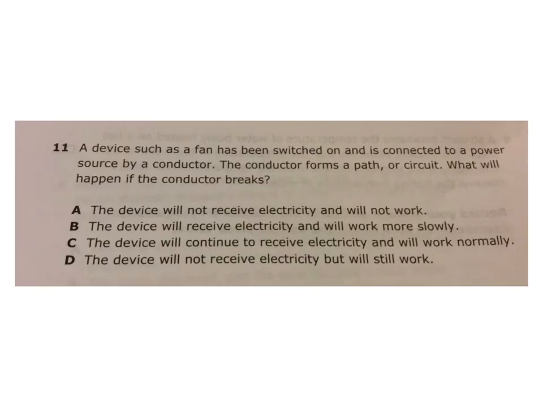Number 11. A device such as a fan has been switched on and is connected to a power source by a conductor. The conductor forms a path or circuit. What will happen if the conductor breaks? A. The device will not receive electricity and will not work.